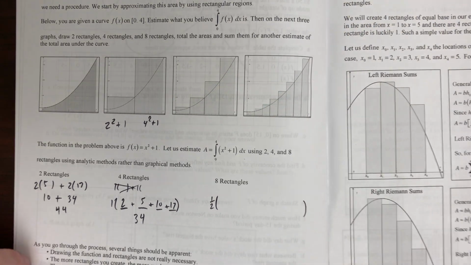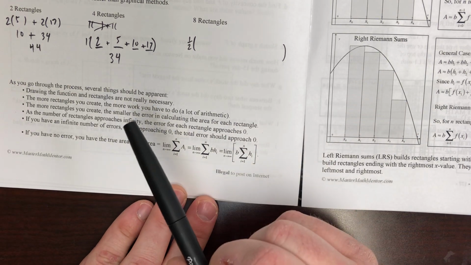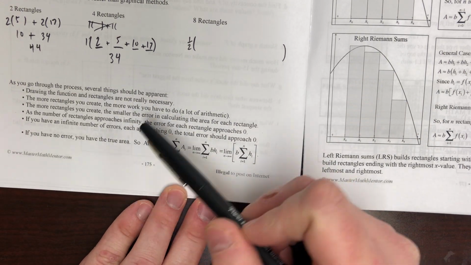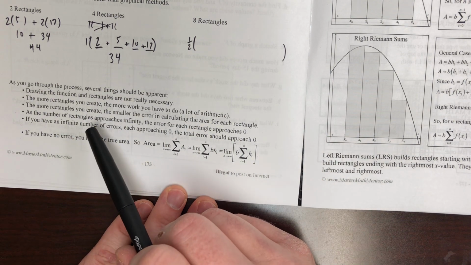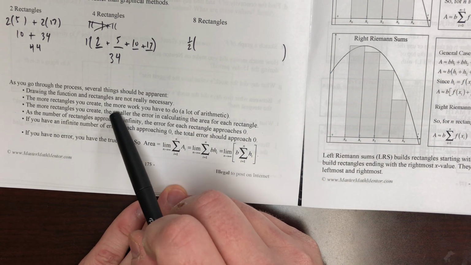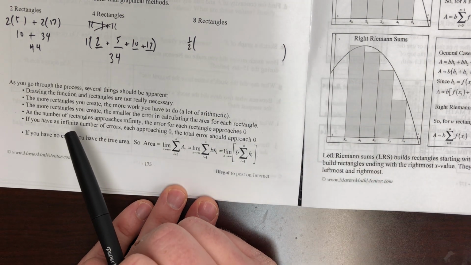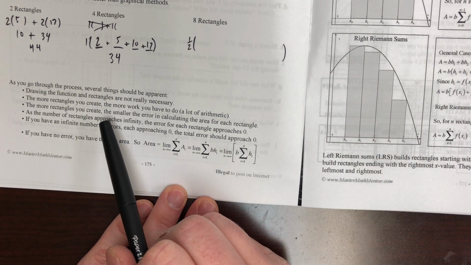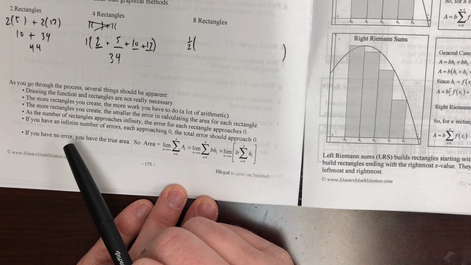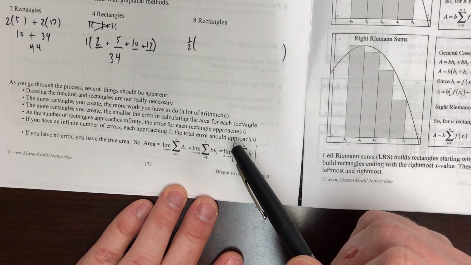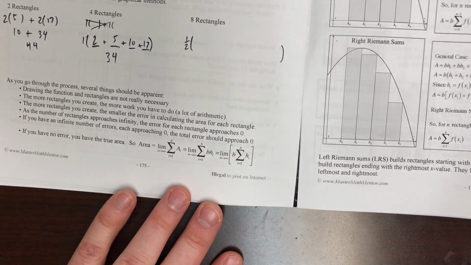So let's talk about some things here. First thing, you don't have to draw it. I always do. Especially as a teacher, I always draw it because some people really benefit from the picture. The more rectangles you create, the more work you have to do. It's a lot of arithmetic and it's annoying. But the more rectangles you create, the closer it is to the real thing, or the smaller the error is. So if you have no error, you have the true area, which is the integral.